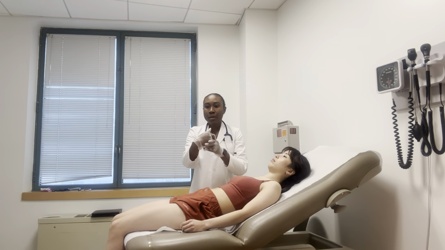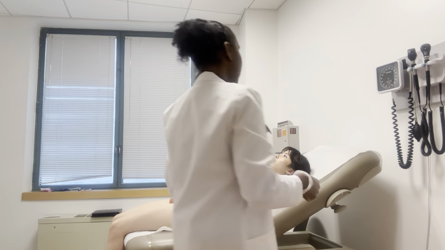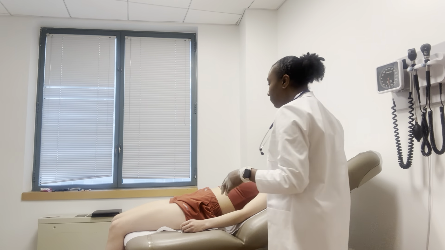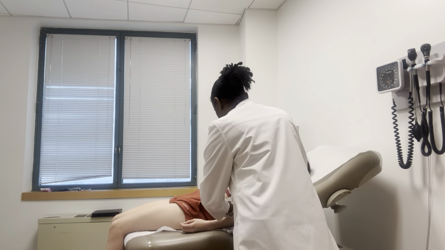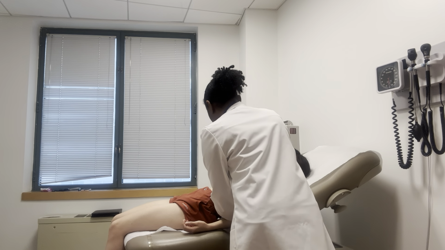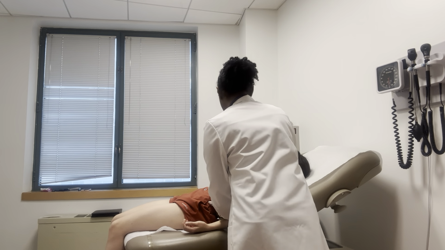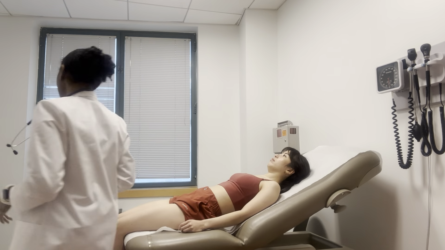We're going to percuss to the left side as well for the spleen. The spleen, we're going to percuss from the 9th intercostal to the 11th, and the normal measurement for the spleen is 6 centimeters. Okay, that's a normal finding.